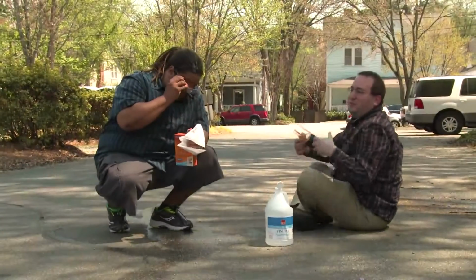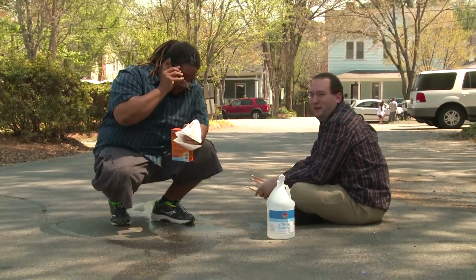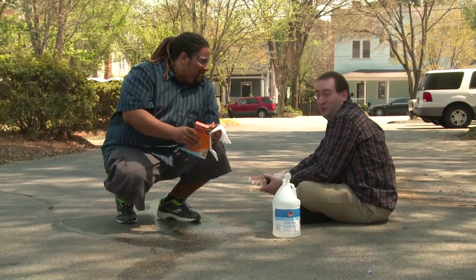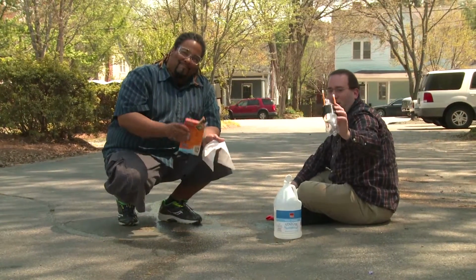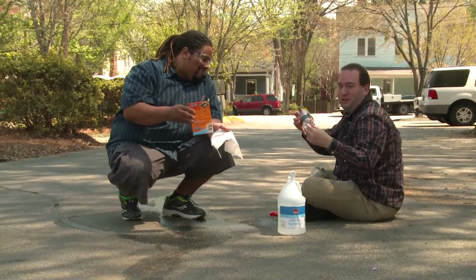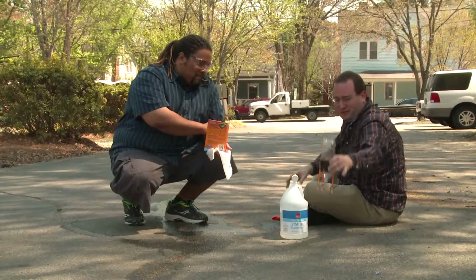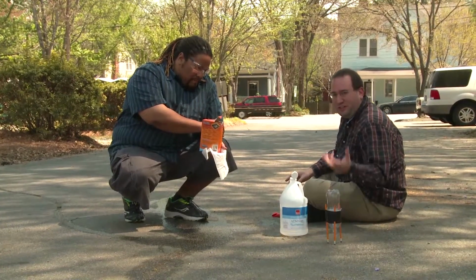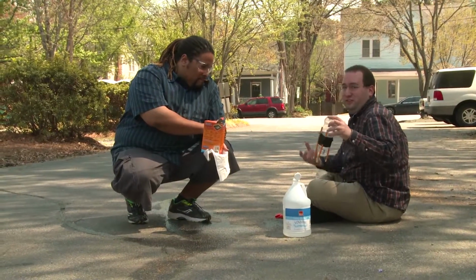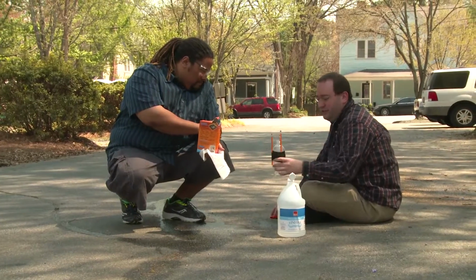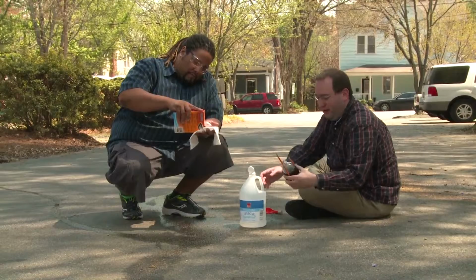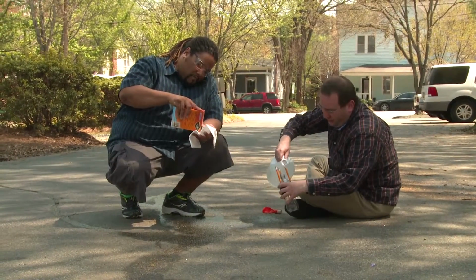Okay, so inside we saw the balloon inflate. What if we could take all that gas and put it to work for us? What I have here is a simple bottle rocket. It's a bottle of soda with 3 pencils, and it will sit on the ground. We're going to take that gas and use that to launch this rocket. We're going to fill this bottle about a third of the way with vinegar.